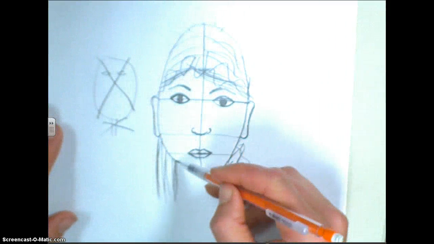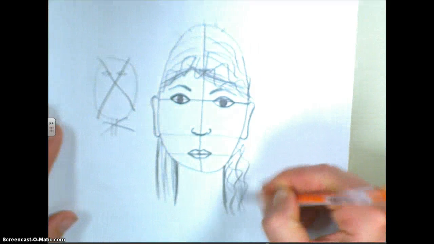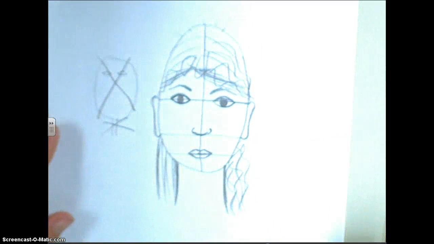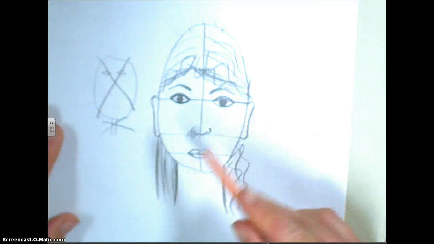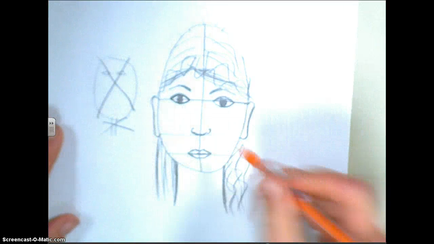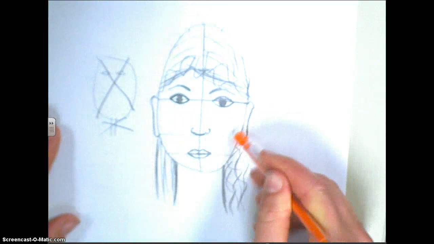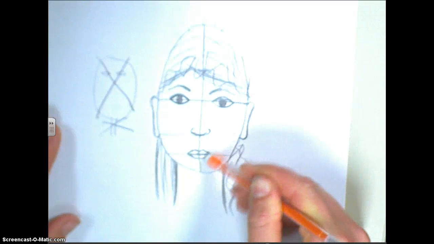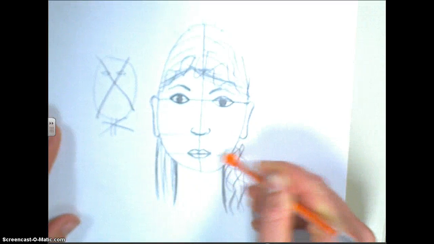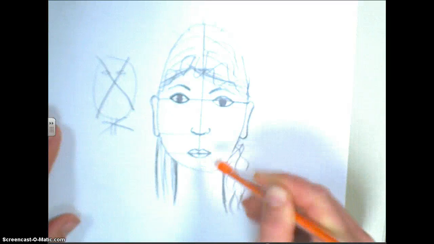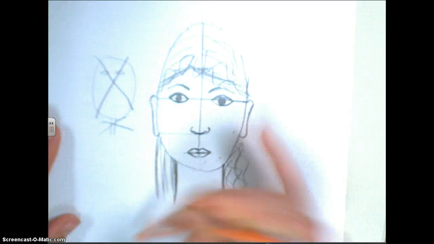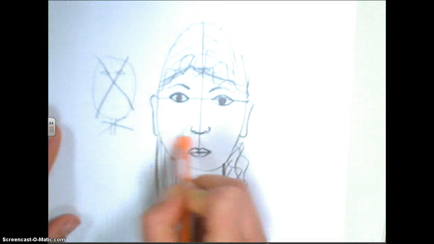Now that's the basics of your proportions in drawing. And after you have all of these basics down, you can go ahead and erase your guidelines. Then you have a nice face with accurate proportion. That means that everything is at the right size and the right distance from everything else, just like Leonardo da Vinci did.